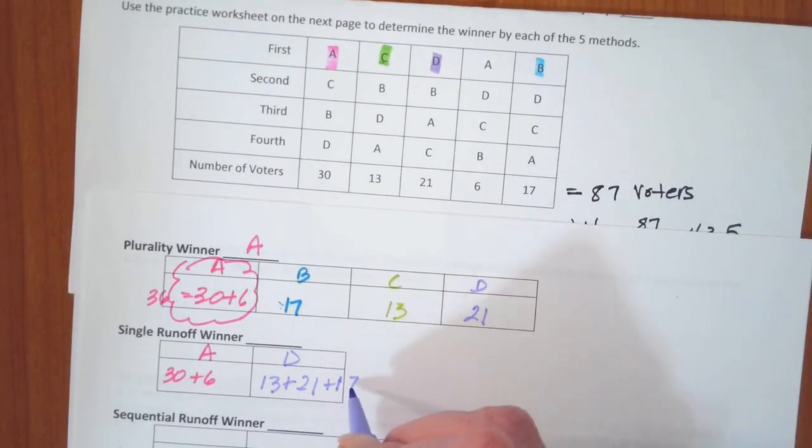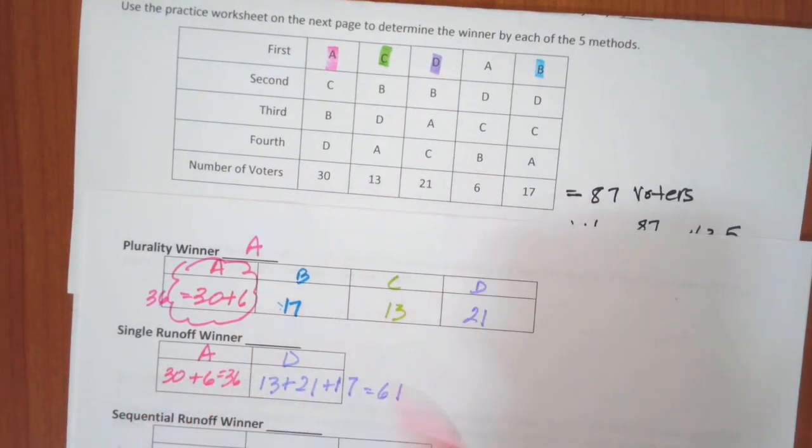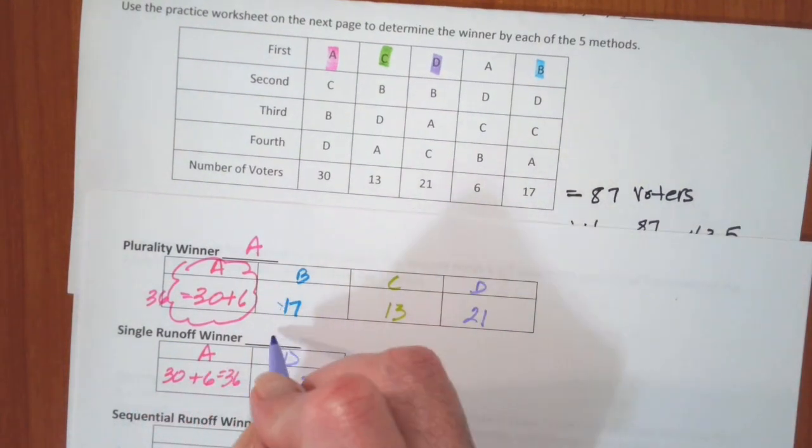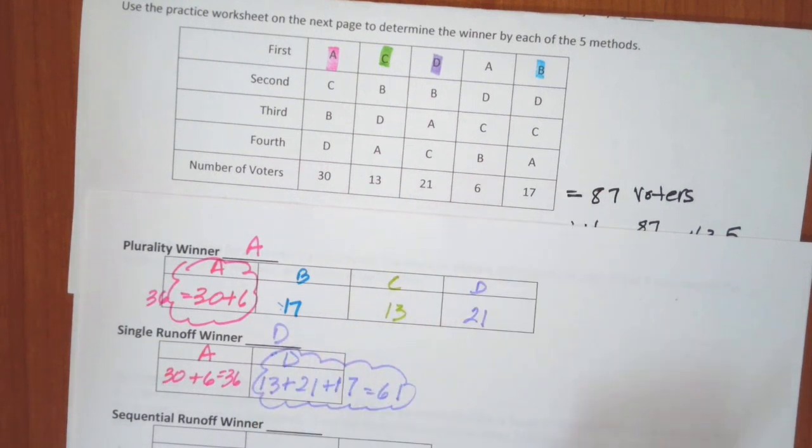And D came above A here, so D gets the 17. So that's 40, so that's 61. And this is 36. So in the single runoff, D got the most votes.